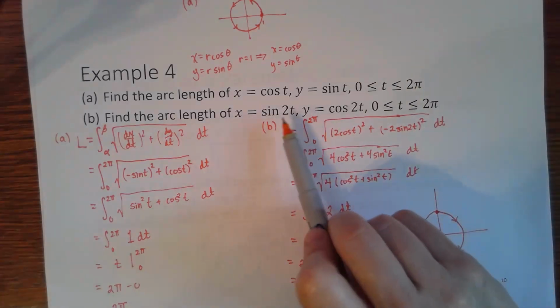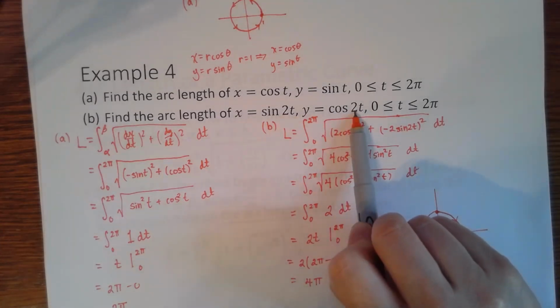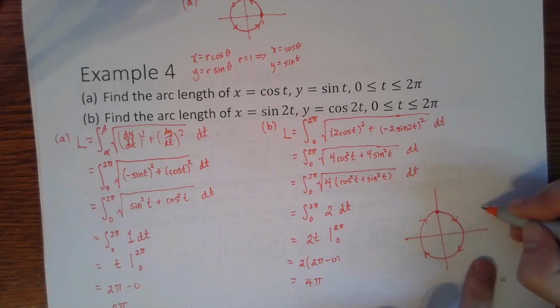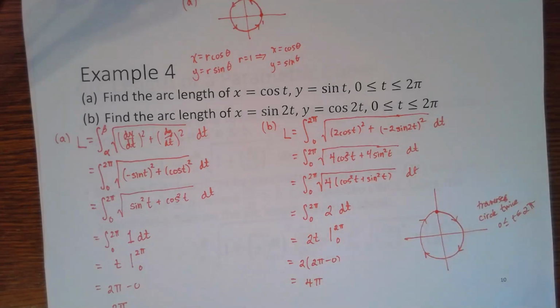And because there's a 2 in here multiplied by the parameter, it actually traverses twice. So it traverses the circle twice between 0 and 2 pi.